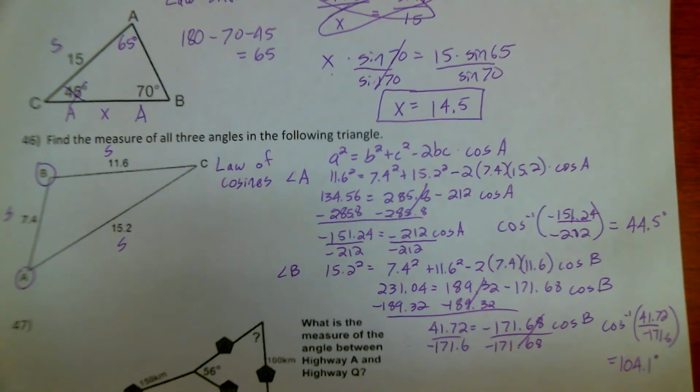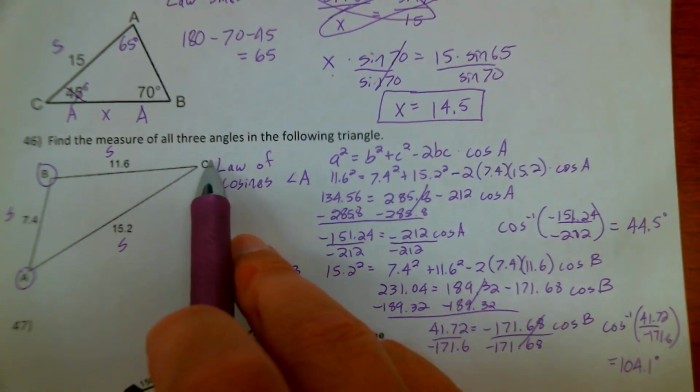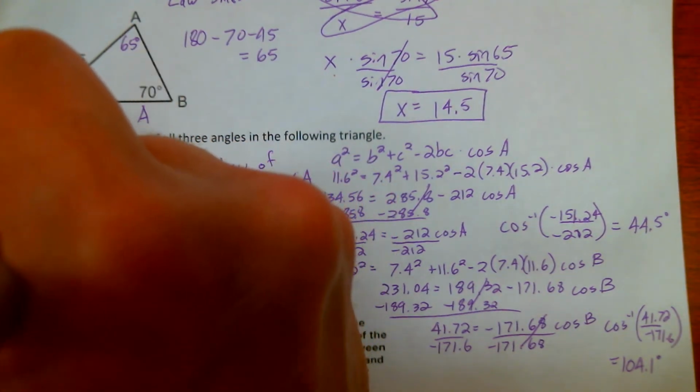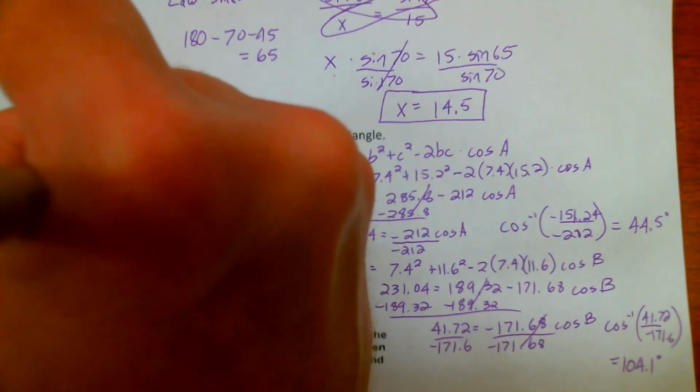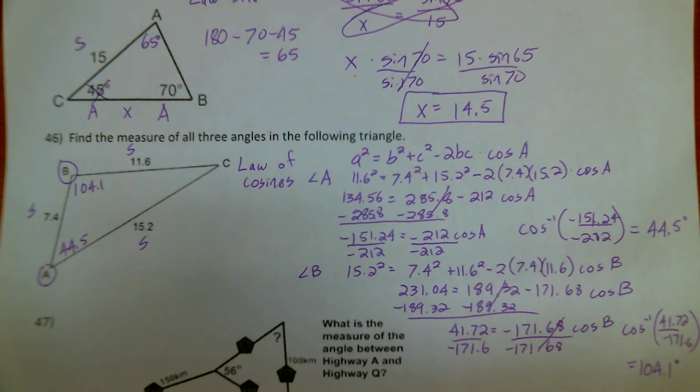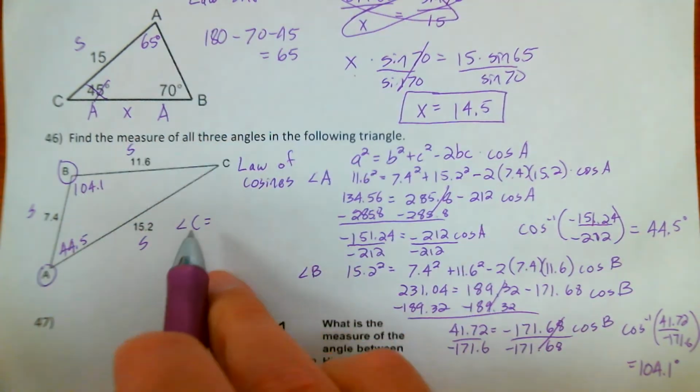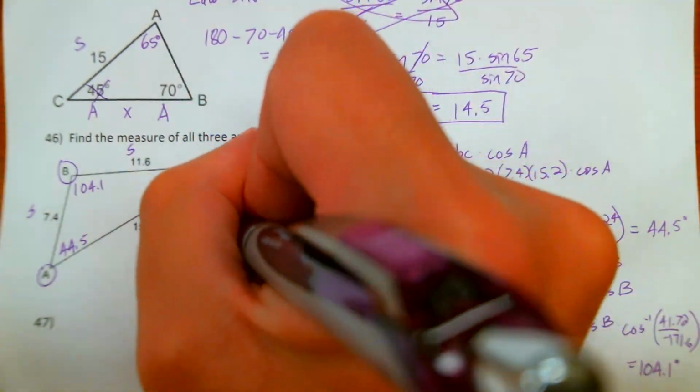So now you might say, oh man, I got to do it one more time for C. Do you? This is 44.5, this is 104.1. I have two angles in my triangle, right? So for angle C, all I have to do is subtract these two guys from 180.